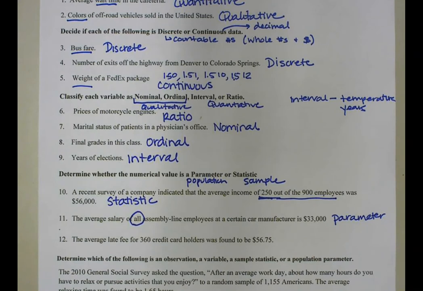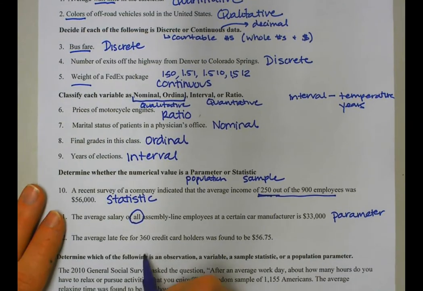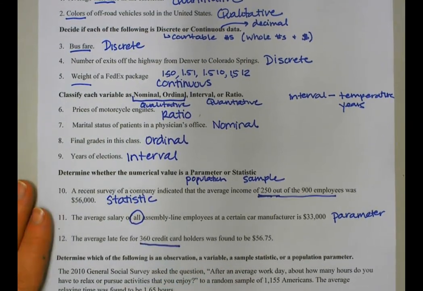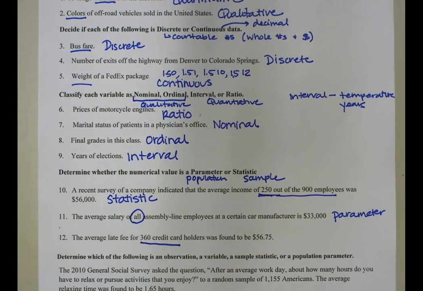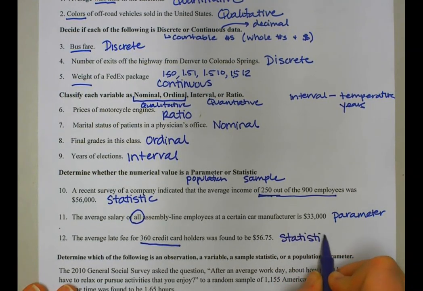And then the average late fee for 360 credit card holders was found to be $56.75. There are definitely more than 360 credit card holders in the world. So then this is just a sample of the entire population, which means this numerical value is a statistic.